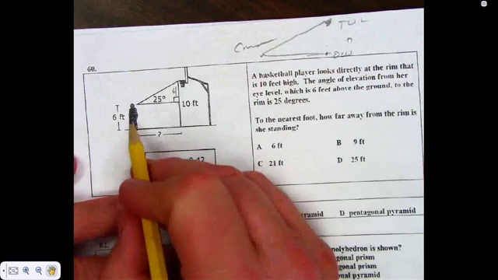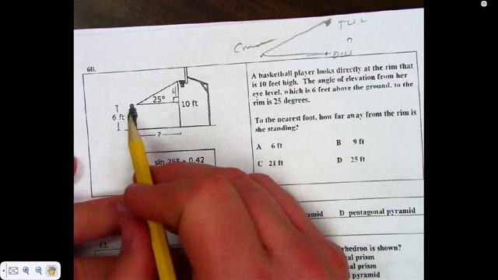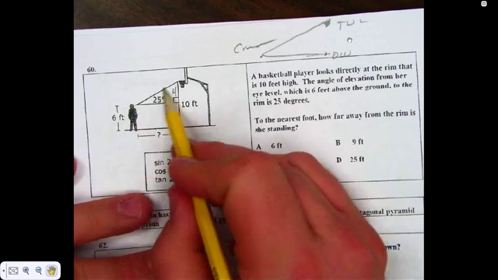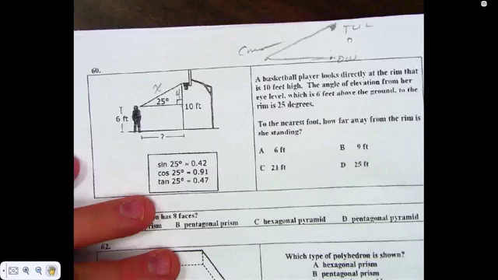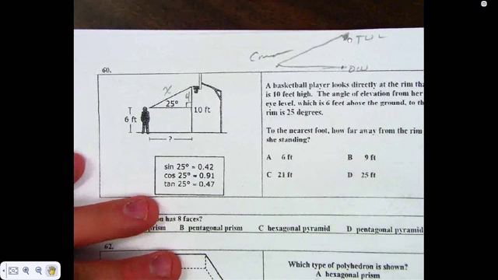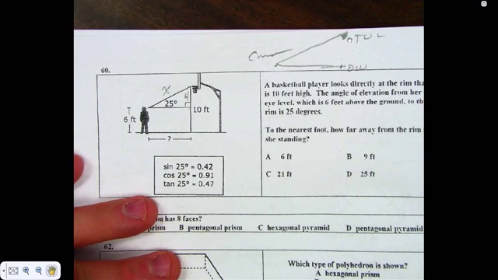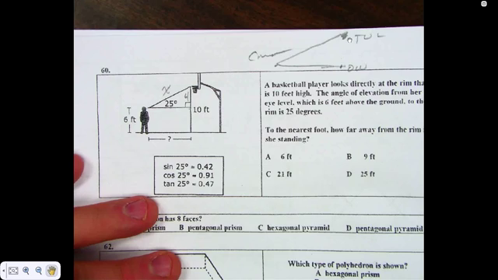So if they ask you what the distance is from her to the rim, you better go straight to the rim. So this is what they're asking for. Does that make sense? It certainly could have been a little bit more specific. No, they don't need to be more specific. That's perfect. That's what I'm trying to tell you.